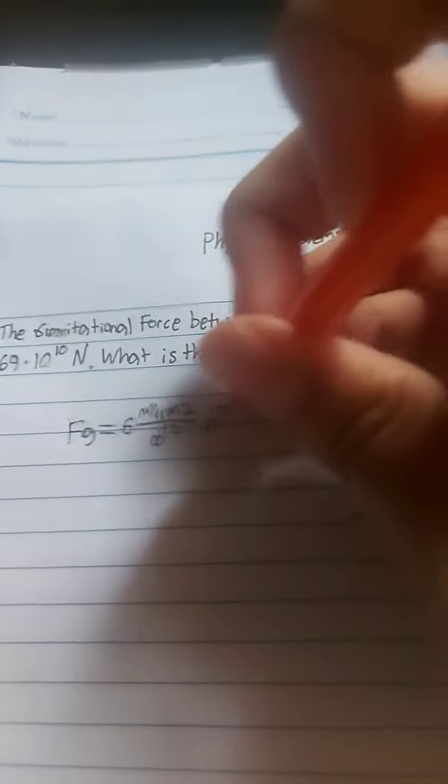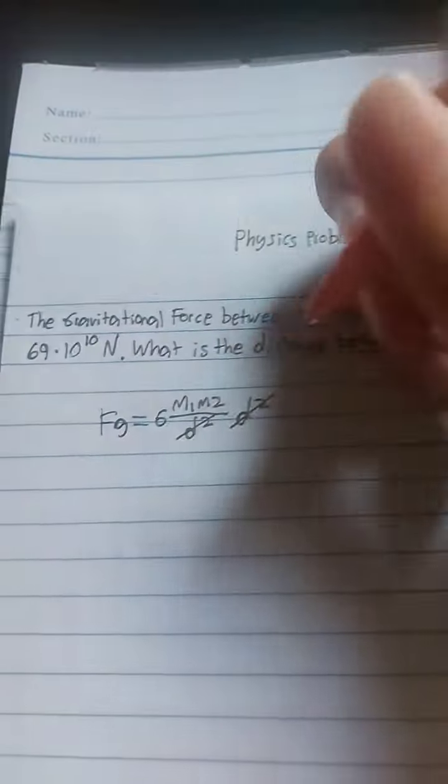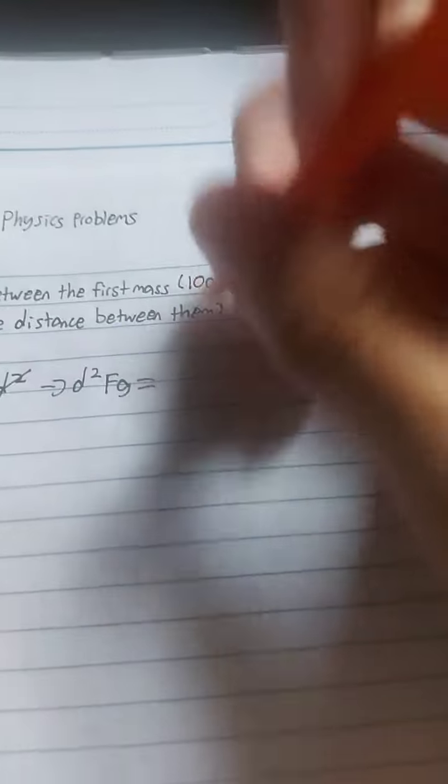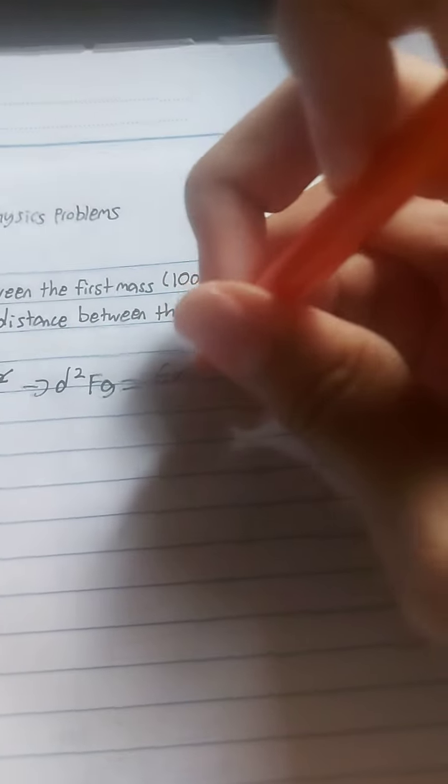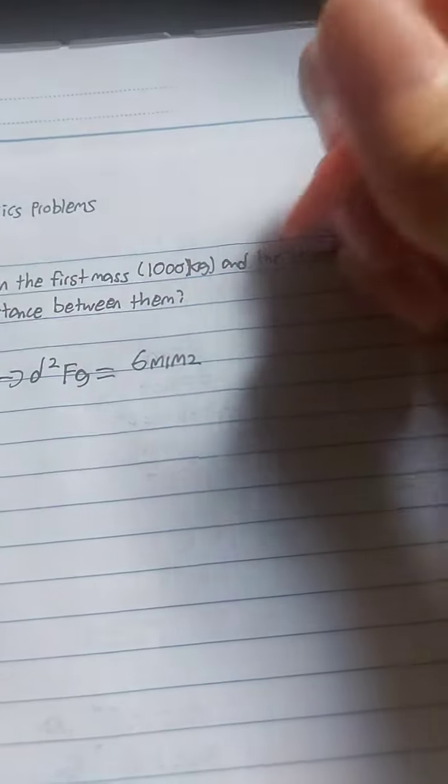So eliminate the fraction by multiplying both sides of the equation by d squared. So we get d squared multiplied by Fg is equal to G m sub 1 m sub 2.